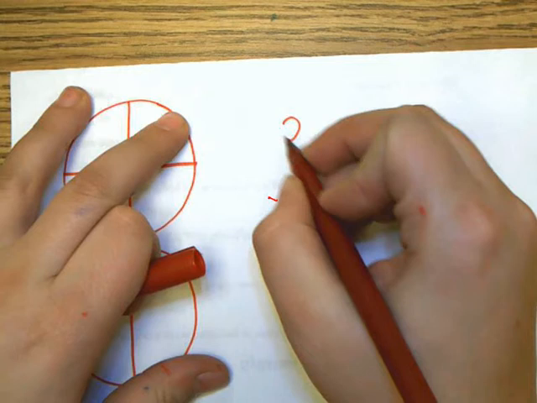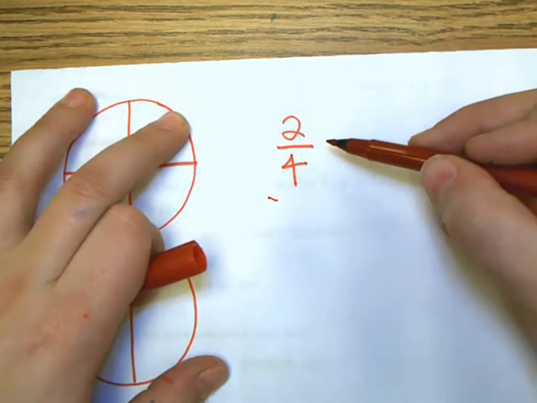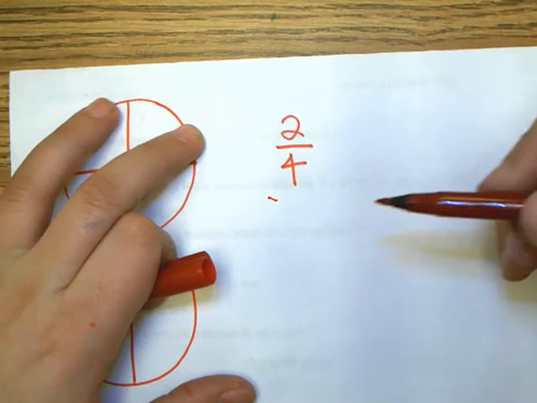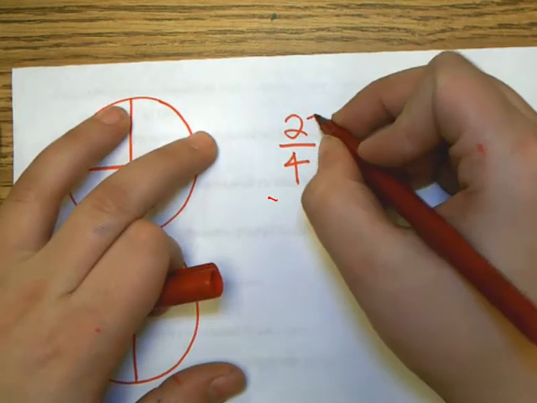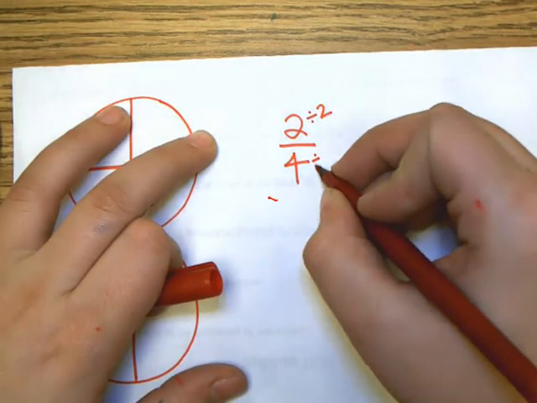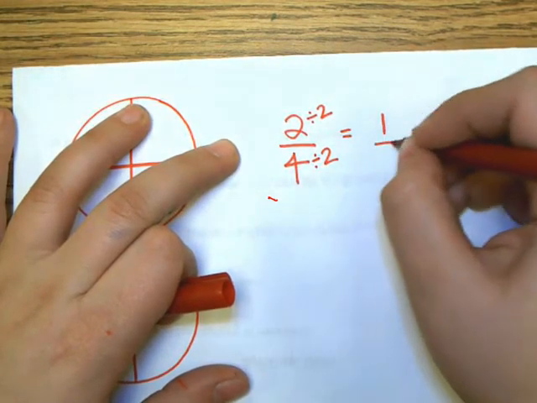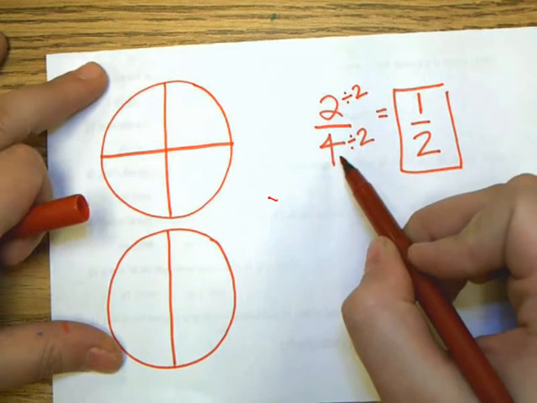So if we think about a fraction, 2/4, if we were asked to simplify this, it means to rewrite it in a way that does not change its value, but in a more simplified manner. So in other words, if I divide 2 and 4 by a factor of 2, it becomes 1/2. So it's not changing the value. 1/2 is the same thing as 2/4.